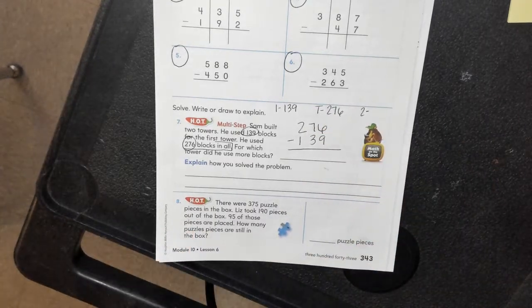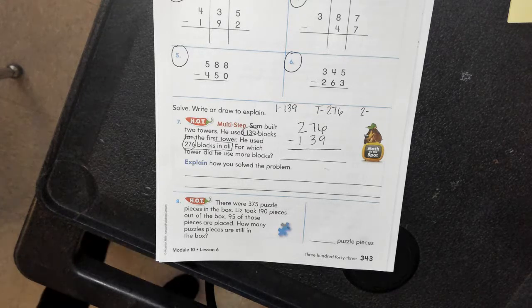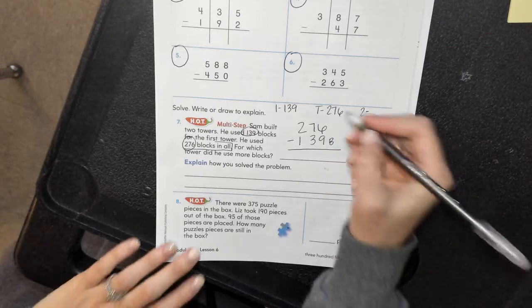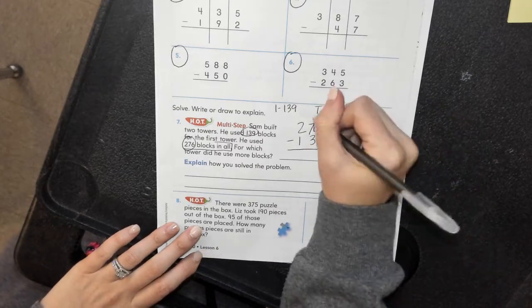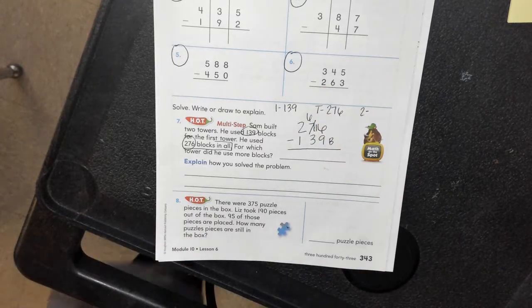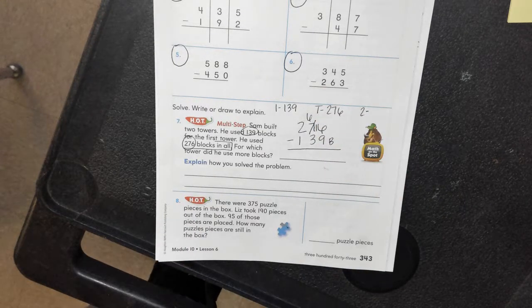So when we do our stack math, what do you notice in our ones place? Amna. The 9 is bigger than my 6. What does that mean that I'm doing? My 7 turns to what? My 6 turns to what? 16 minus 9. 16 minus 9. 7.